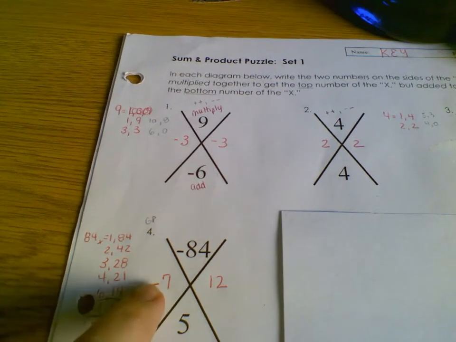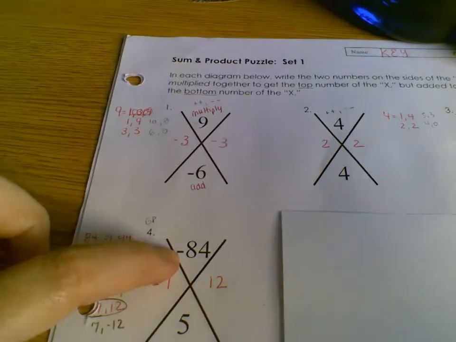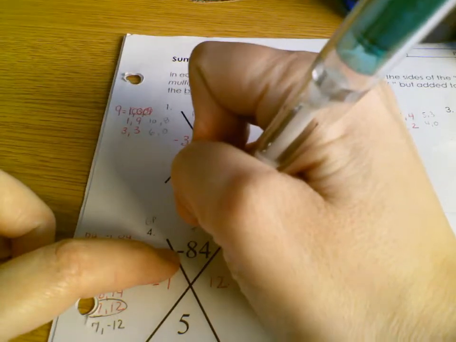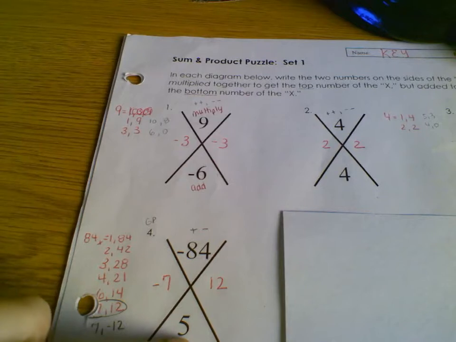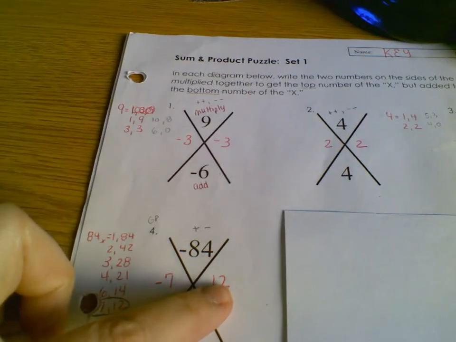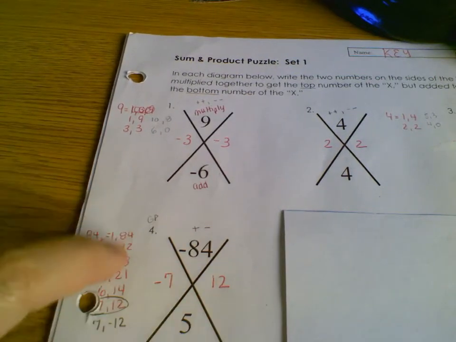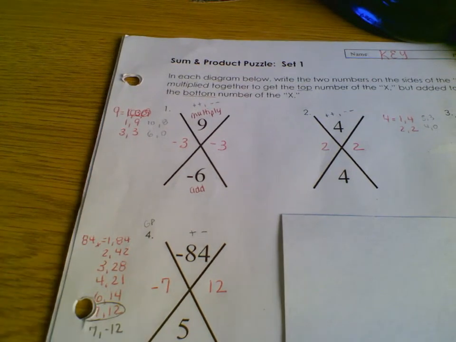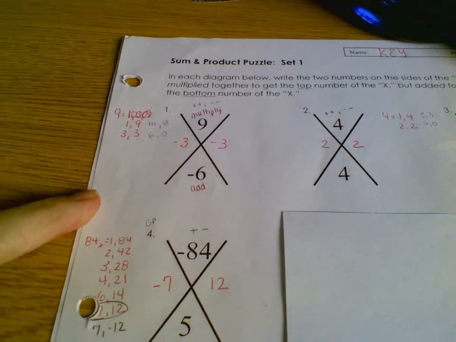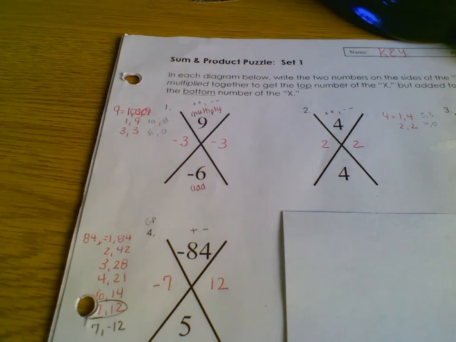So that set is 7 and 12. My top number is negative, so that means the signs have to be positive and negative. If my bottom number is positive, then the bigger number has to be positive. So that's how I know 12 is positive and 7 is negative, so that when I add them, they give me +5. If this is still unclear, let one of us know so that we can help you. Otherwise, you can fill out the rest of these, which is on the front and the back.